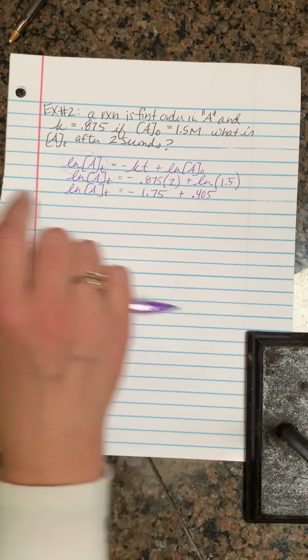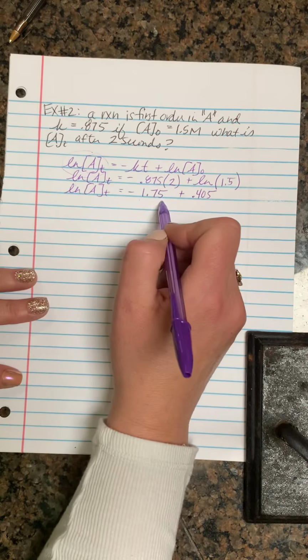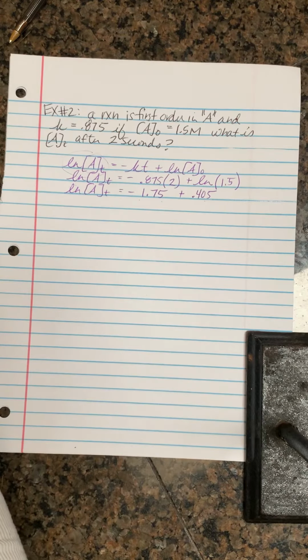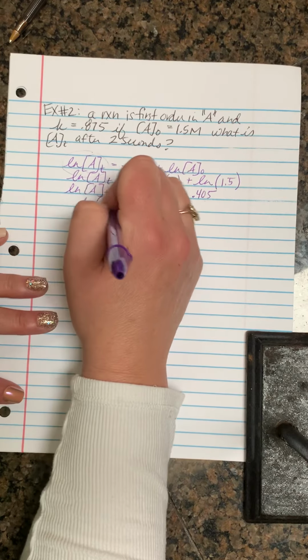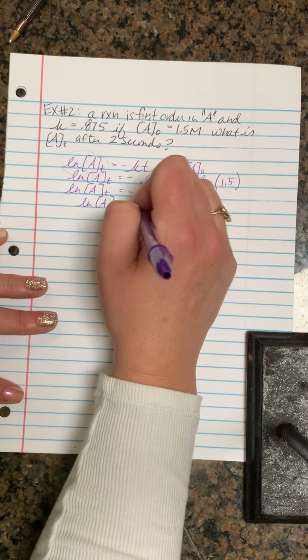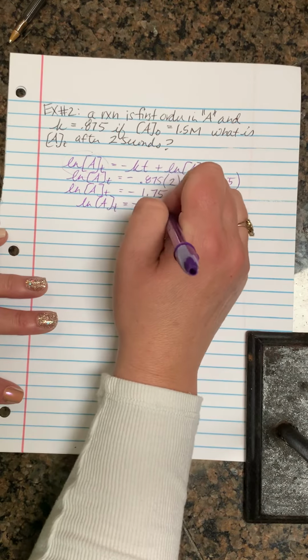And this is negative, of course. So we're going to have negative 1.75 plus 0.405. And we get natural log of A sub t is equal to negative 1.345.